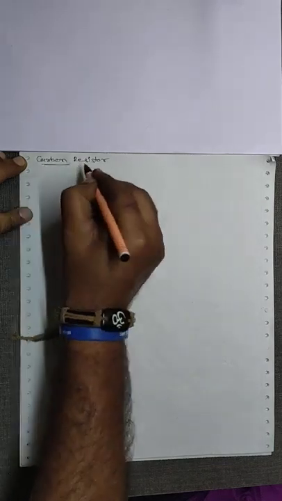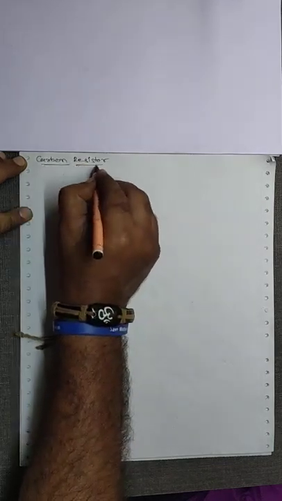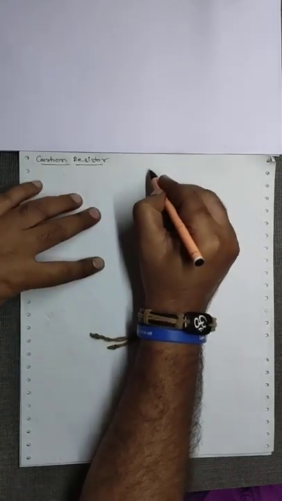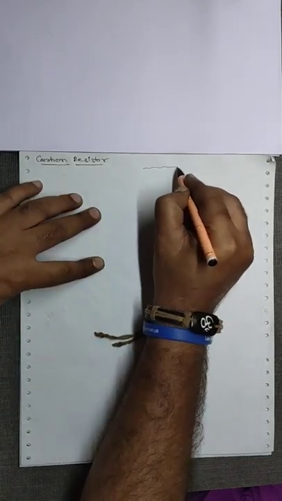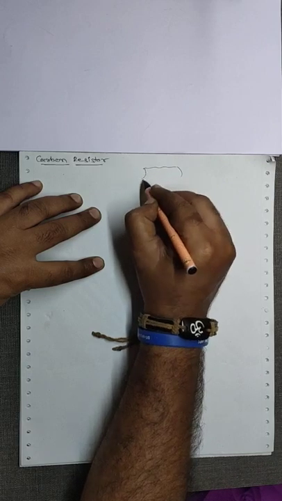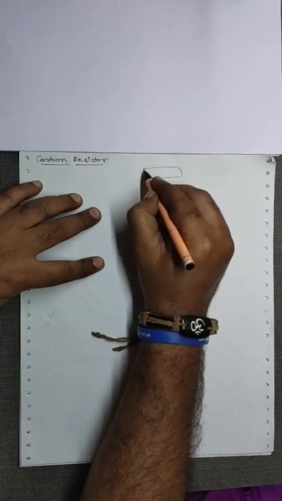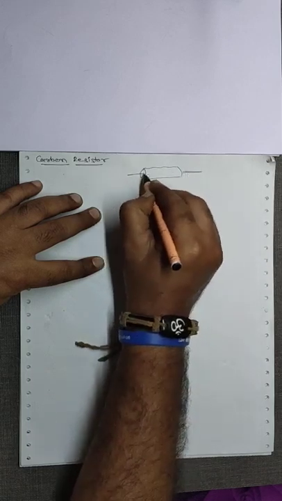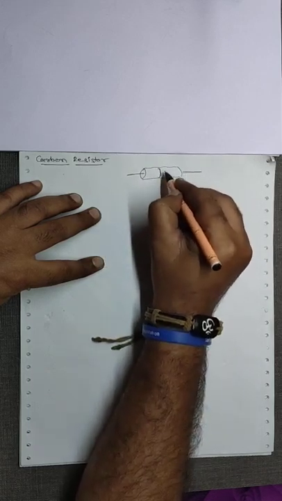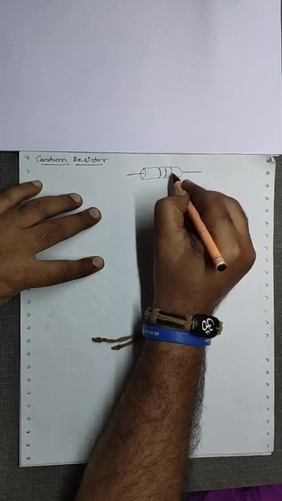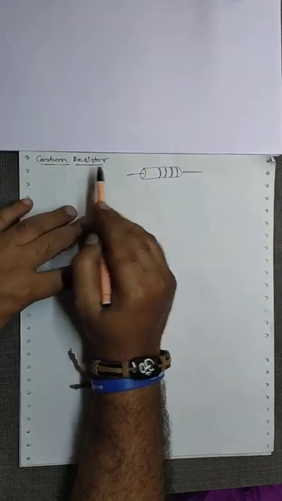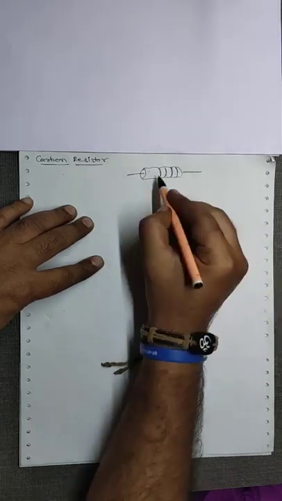Right? So in the market, carbon resistors are available in this type of shape. If you open any electronic device, you will get this type of device inside the board. There are 4 colors. The carbon resistor is made up of carbon material.